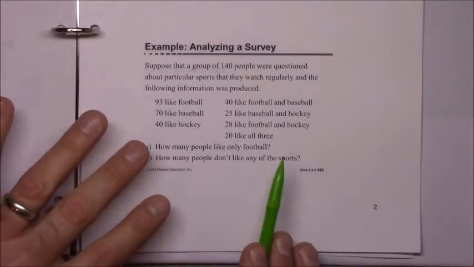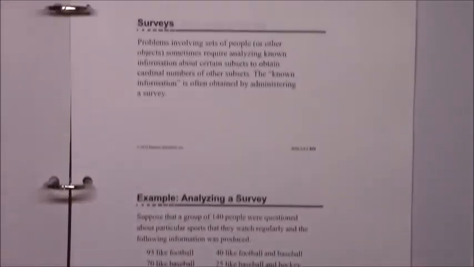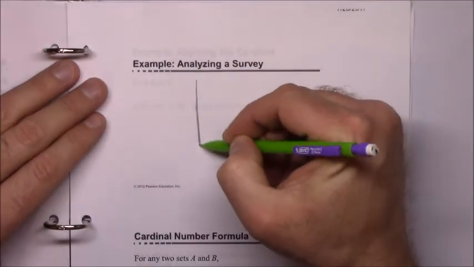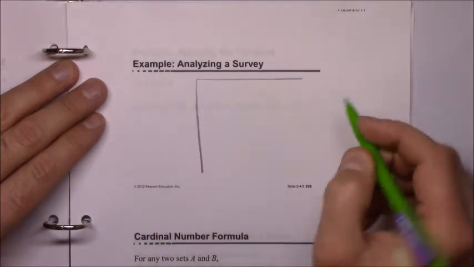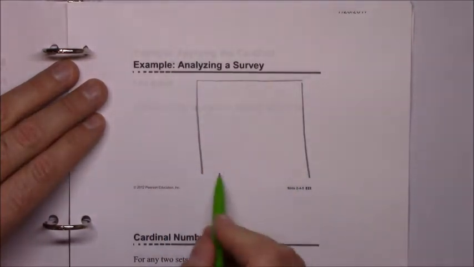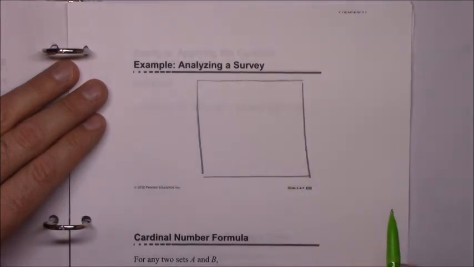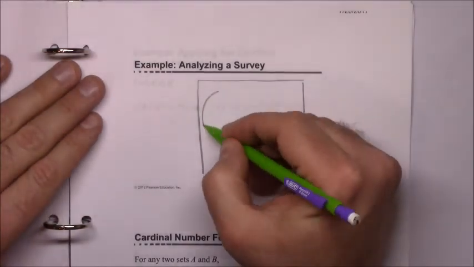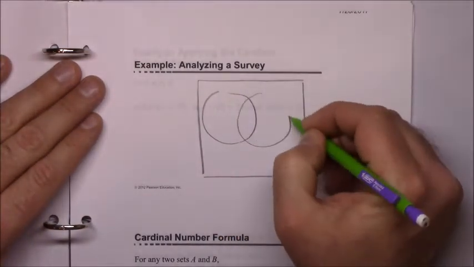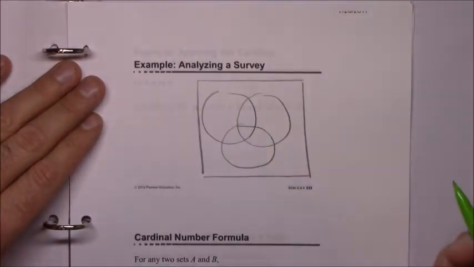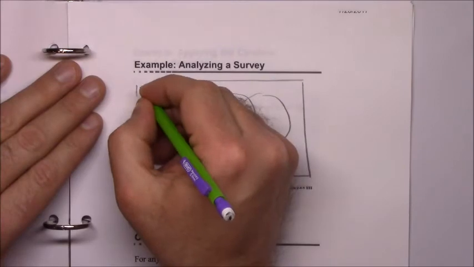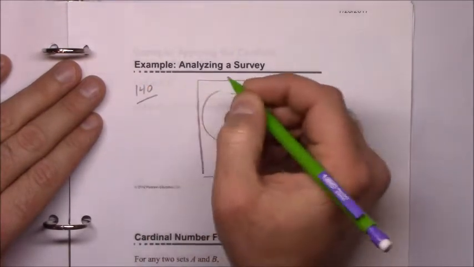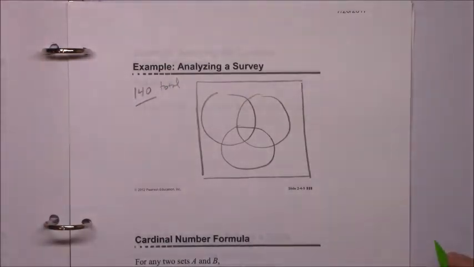In order to make sense of a survey like this, I'm going to go ahead and turn the page where we have some space to do this, and I'm going to draw out a nice large square. Give yourself plenty of space to work here. And what we're going to do here is draw our Venn diagram. Now there's 3 sports in this example, so I'm going to draw a total of 3 overlapping circles. We know there was 140 people total, right? That's the total sample size in that survey. So that's what we want to start with.